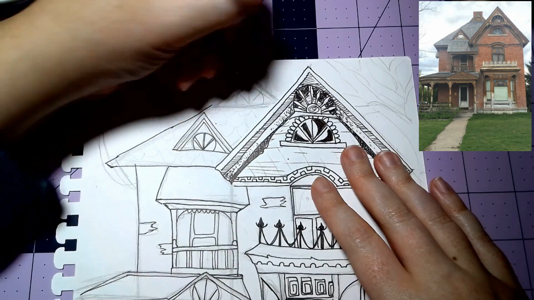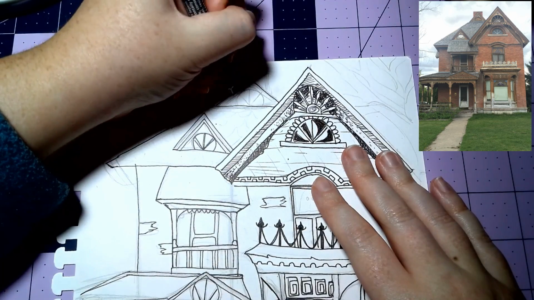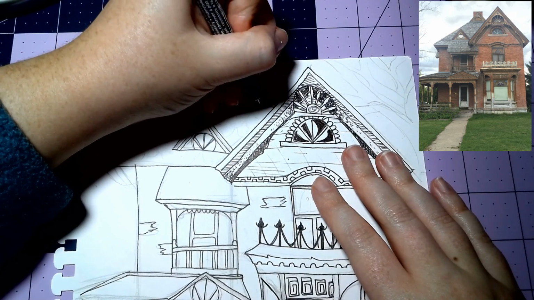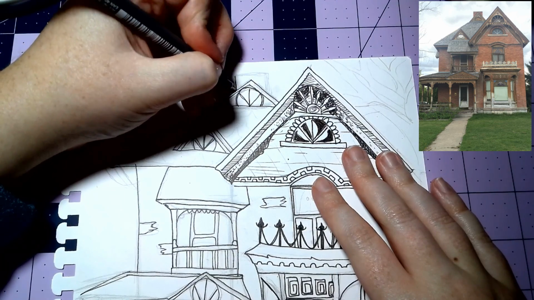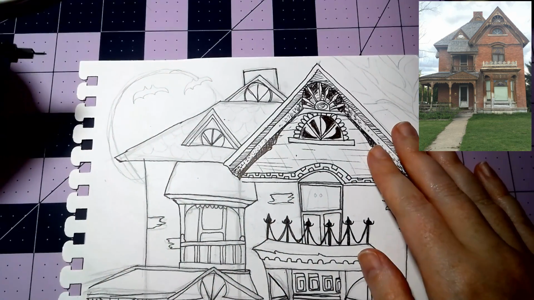The one thing that I want to mention here is that you'll notice that I made all of the windows that are in the triangular portions of the house the same. This isn't something that you actually see in the reference image, however, it really helps to make the entire thing look a little bit more cohesive, and like each piece goes together.